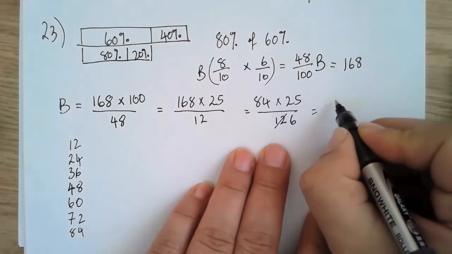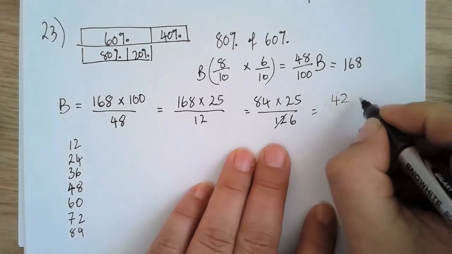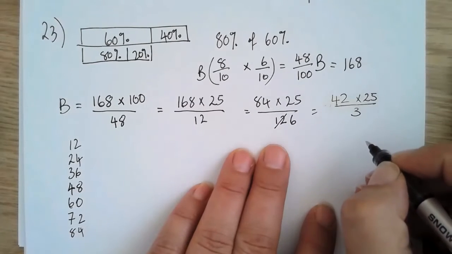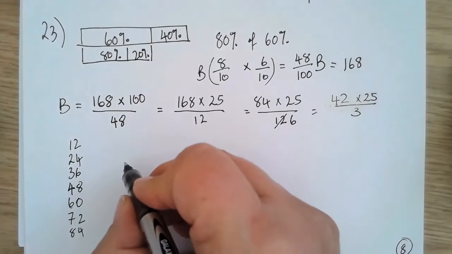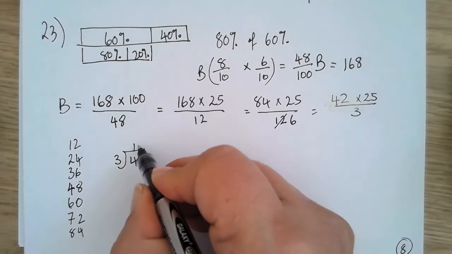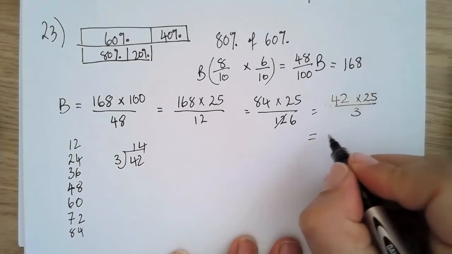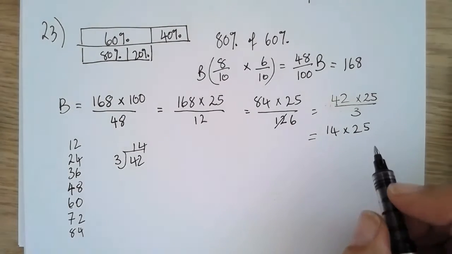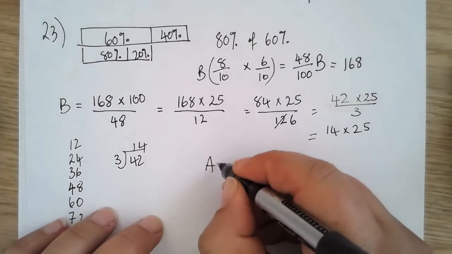Okay, I'm going to divide by 2 again. 42 multiplied by 25 divided by 3. Okay, 42 divided by 3 is 14. It's better. 14 multiplied by 25. I'm actually going to do this using the associative properties.